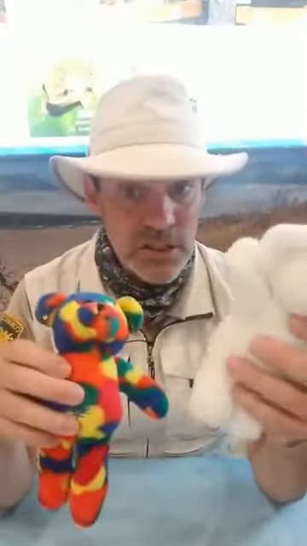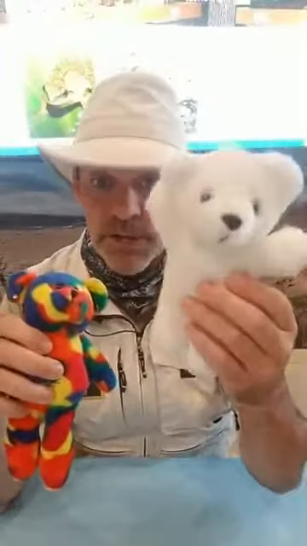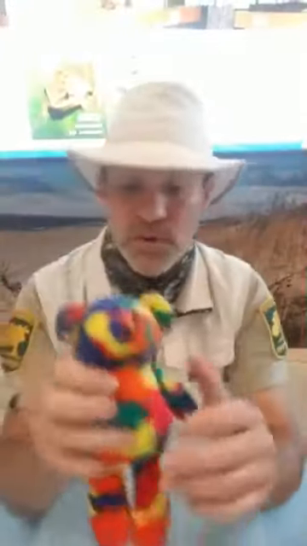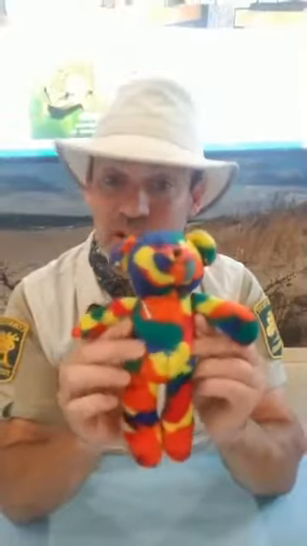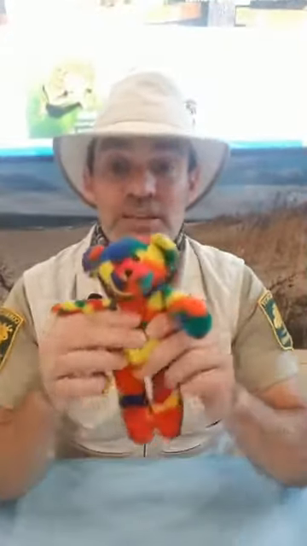Okay? Is it bright, multicolored, or single-colored? You could say if it's single-colored, it is a polar bear. If it is multicolored, it is a happy bear. I'm not sure what the name of this one is, but we'll call it the happy bear. So that's a quick and easy way that you can create your own dichotomous keys.